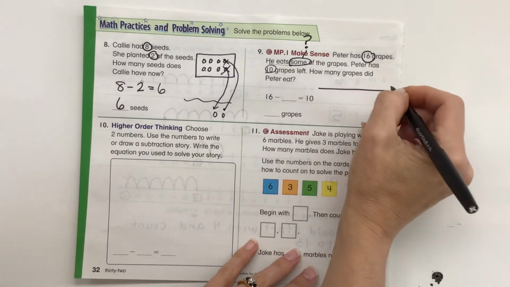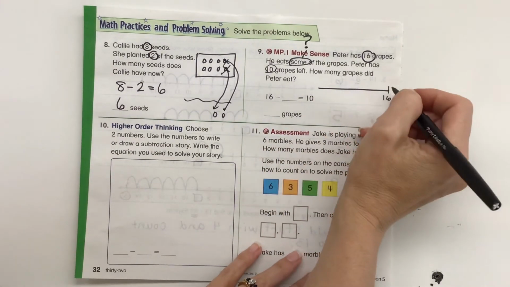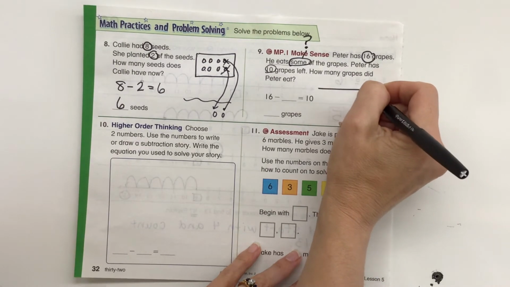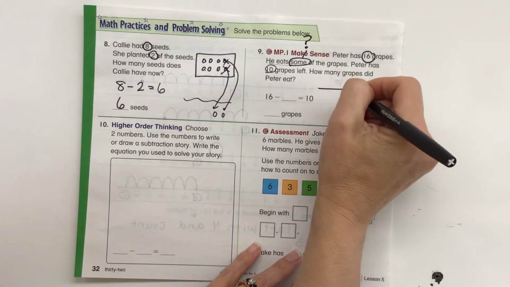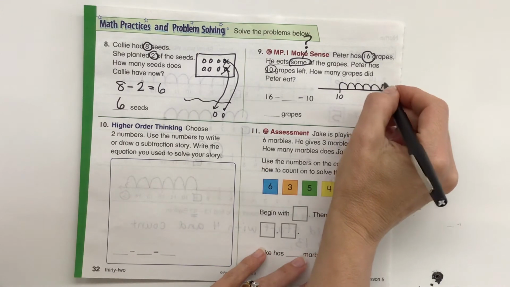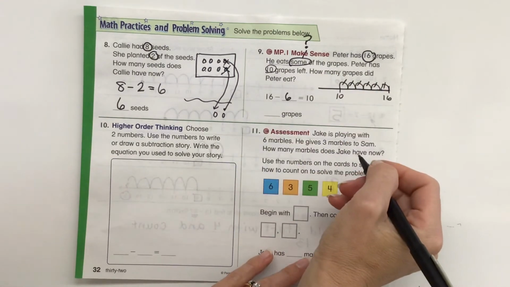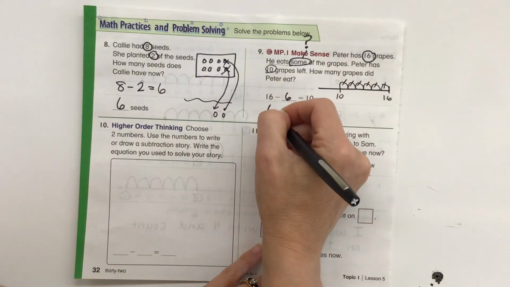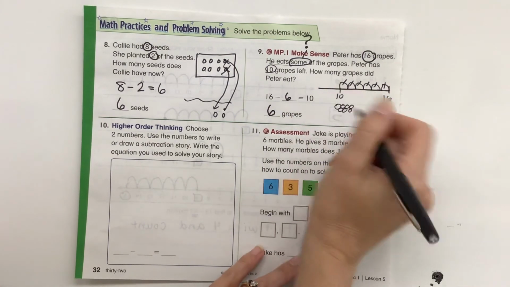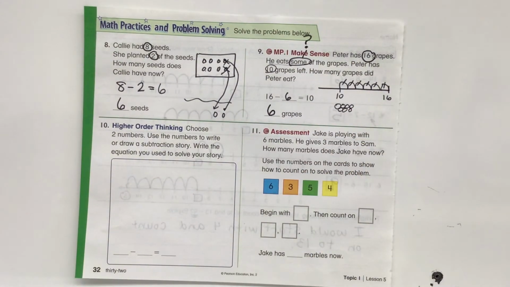You could do a number line if you'd like to. We had 16, and he got rid of some of them. So we can count backwards. 15, 14, 13, 12, 11, 10. Now let's see how many hops that was. We hopped 1, 2, 3, 4, 5, 6. 16 minus 6 equals 10, or he ate 6 grapes. You could also draw 16 grapes if you wanted to, and then cross out or circle 10 of them and cross out the others. So whatever strategy you want to use, totally up to you.